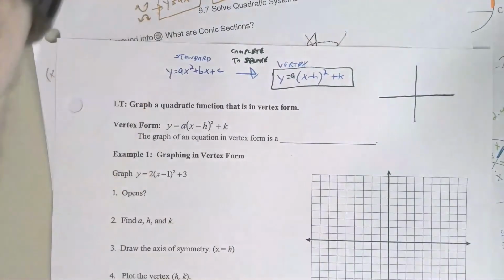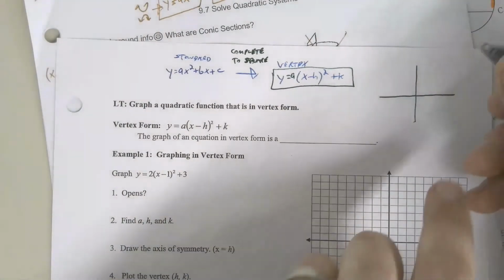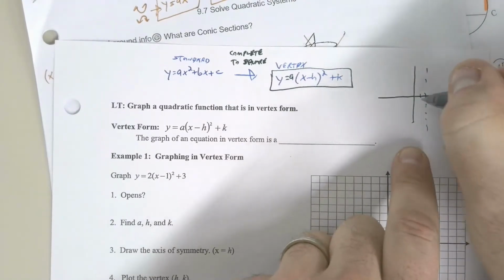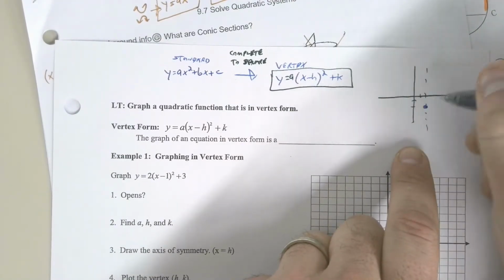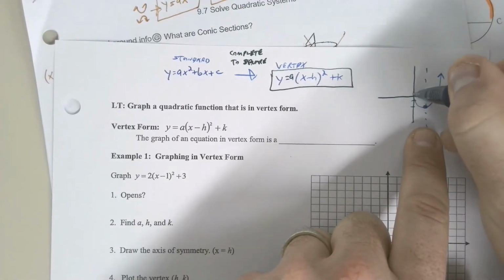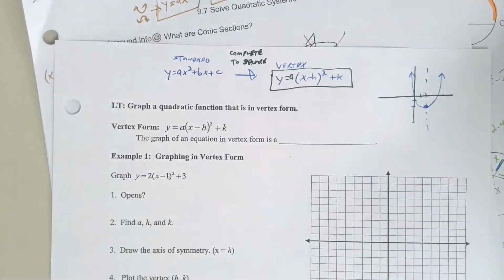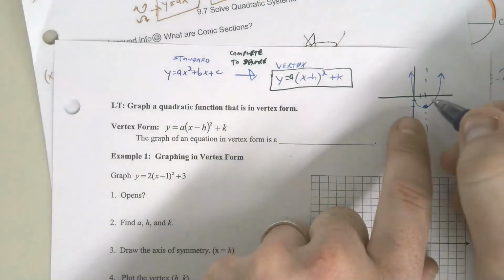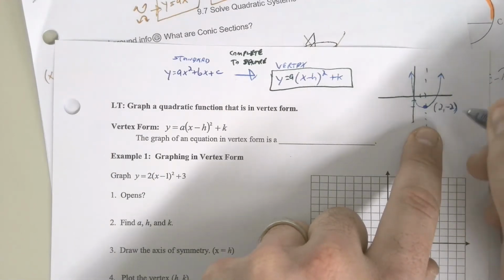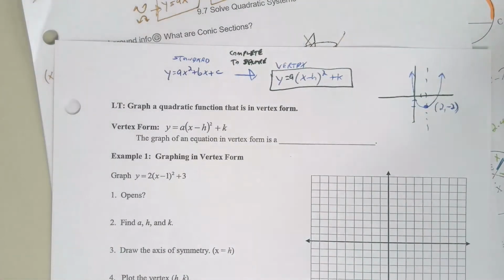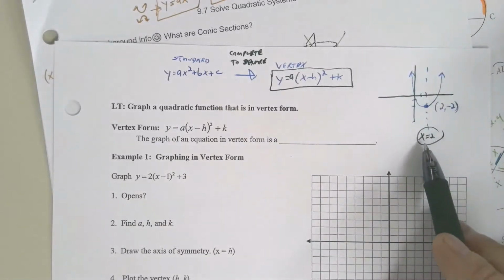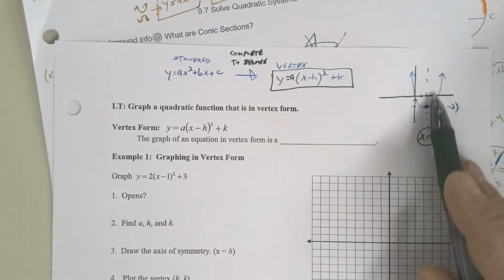You're always going to have the vertex, the turning point. So let me just give you a sketch of one. Alright, so the vertex, let's give you an example here. Let's say you have a turning point like this, and then one goes like this. Okay? Notice the turning point is at 2, -2. So that's your vertex. So you're always going to have that. You're always going to have an axis of symmetry. That's a line that folds the parabola in half. So you're always going to have that too.